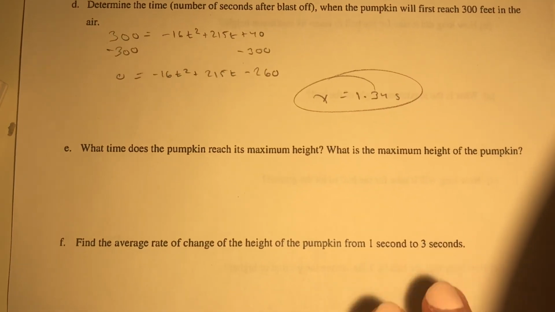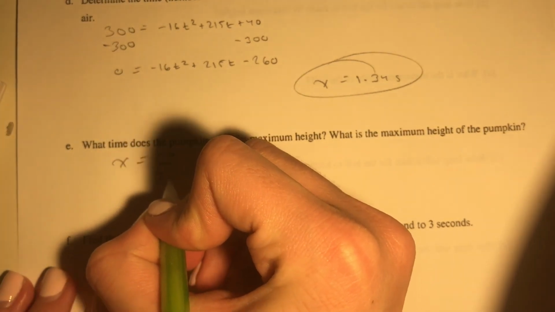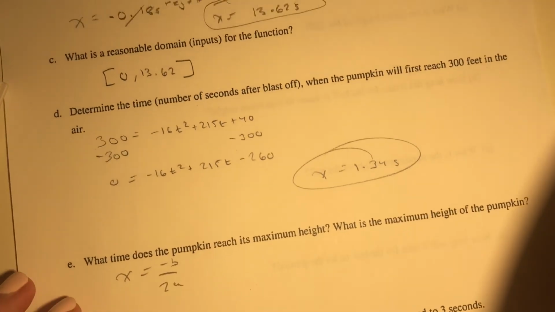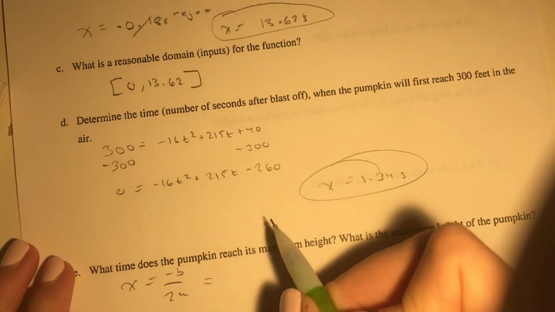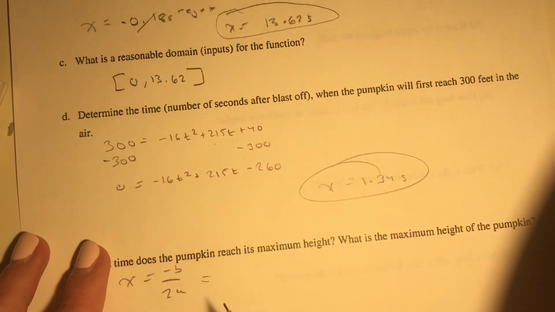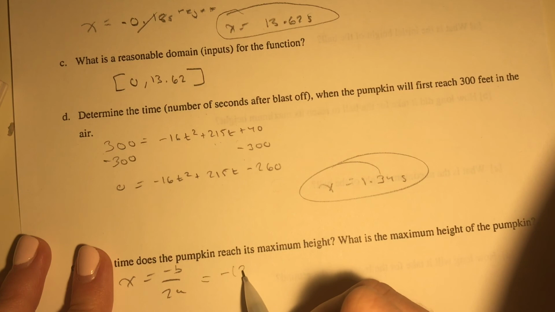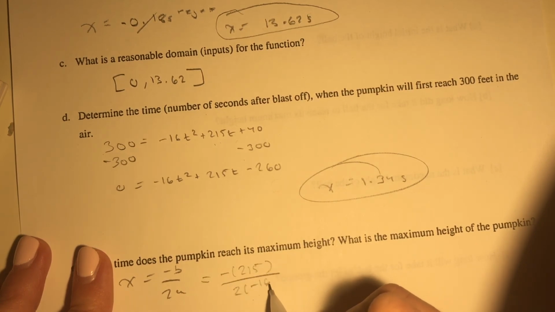Now for E. What time does the pumpkin reach its maximum height? What is the maximum height of the pumpkin? We're going to use our little vertex formula, which is x equals negative b all over 2a. If we refer back to the equation, what's our negative b? Negative b is going to be negative 215, all over 2a, which is 2 times negative 16.